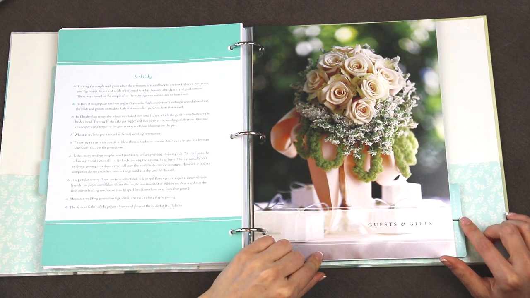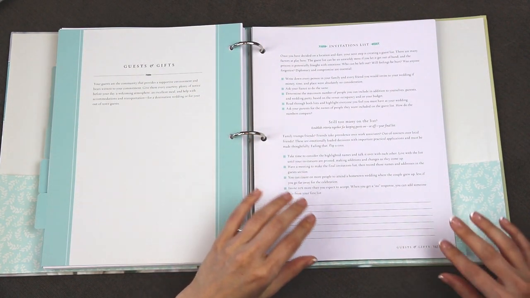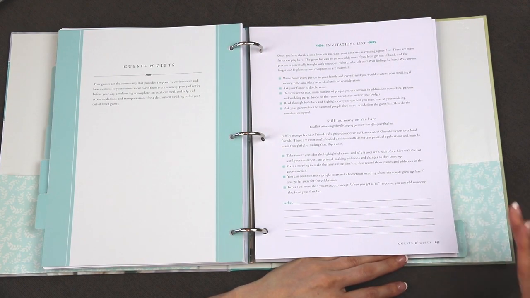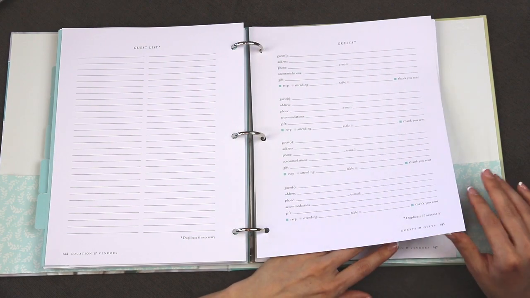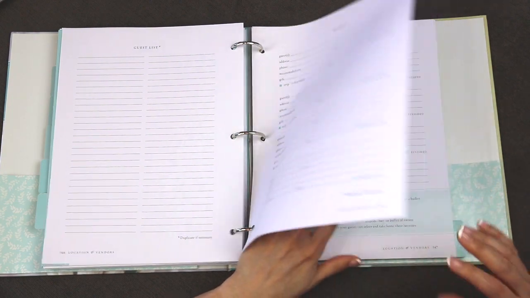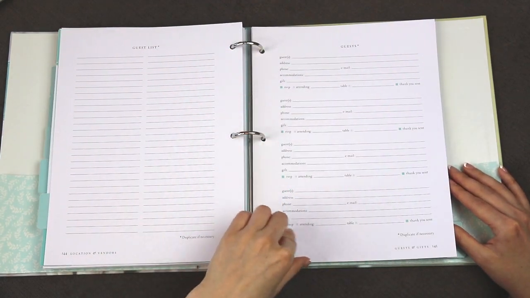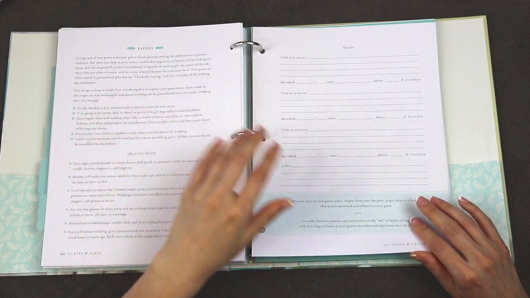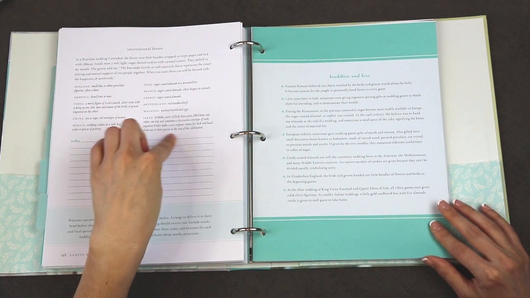And then over here, guests and gifts. So we have a little section here on the invitation list, too many on the list. To me, this is kind of odd that it is at the very, very end, but then we have guest lists, guests, and I guess you would, I don't know why you'd want this much information on each guest, but it says duplicate if necessary. And then you have favors, and then what favors you're going to get, who's supplying them, international favor ideas.